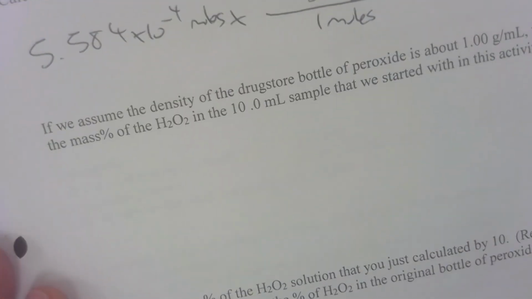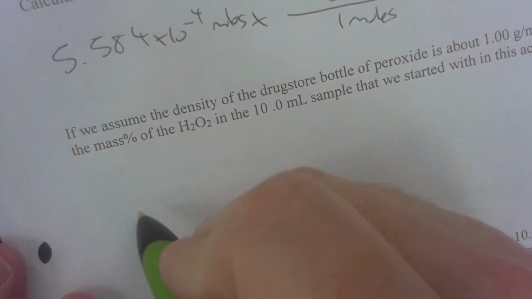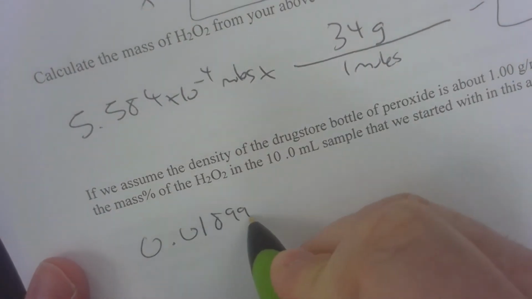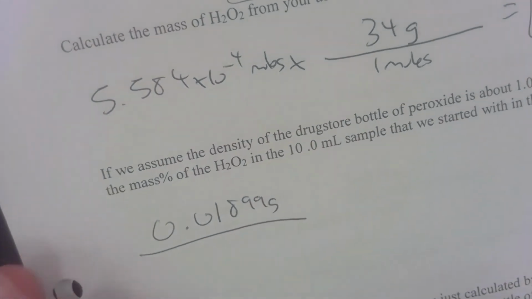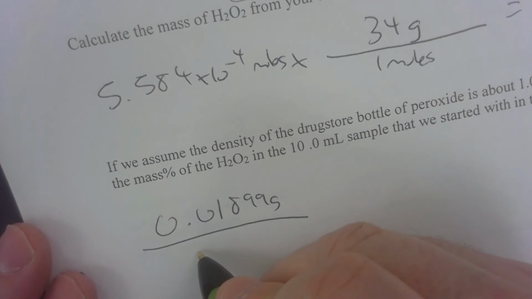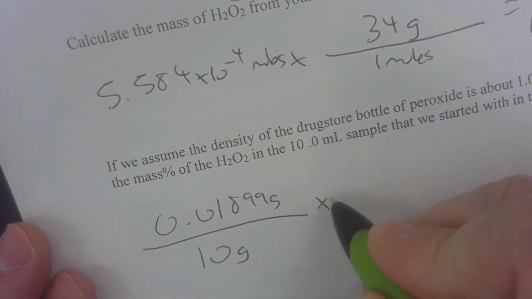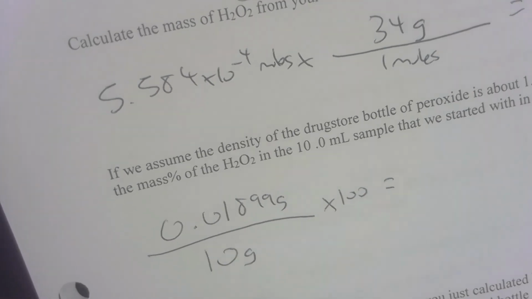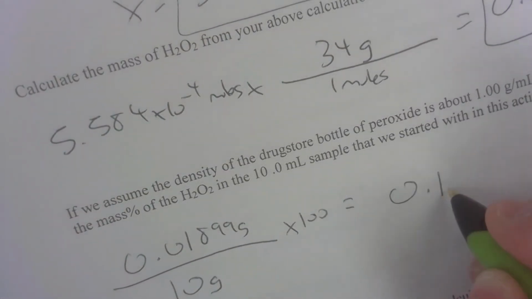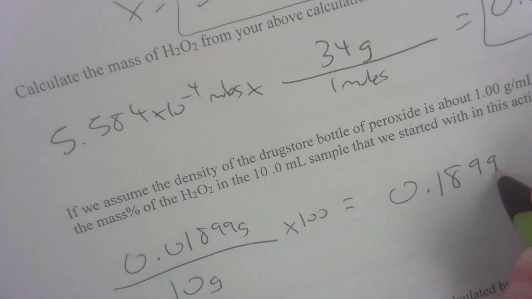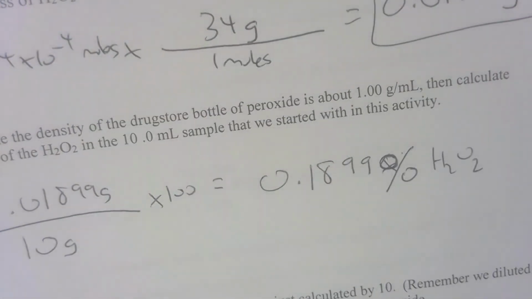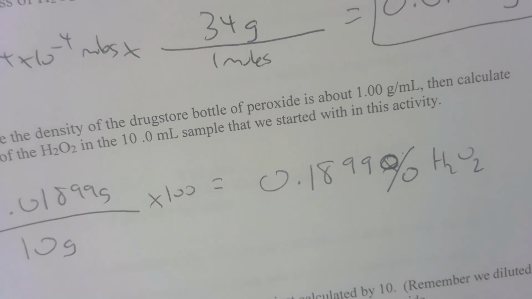How do you do percent? Well, part over total, right? So if I've already figured out from here that there was exactly 0.01899 grams, and a 10 milliliter sample, again, assuming density of water is 1, that's 10 grams. If I do that and multiply by 100, divide by 10 times 100, that means there was 0.1899% H2O2. That seems really low, because didn't we say it was originally a 3% solution?